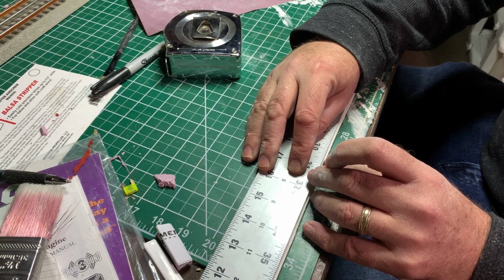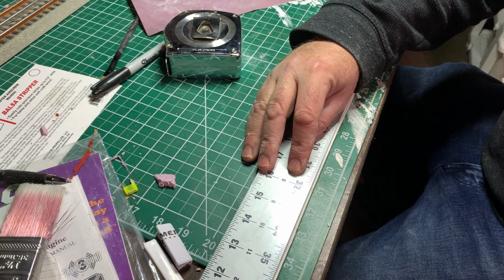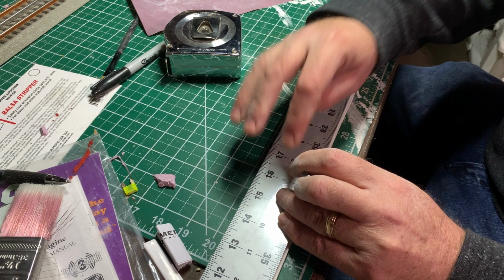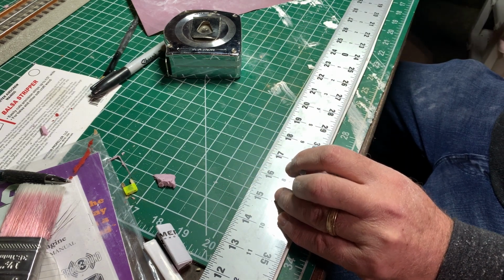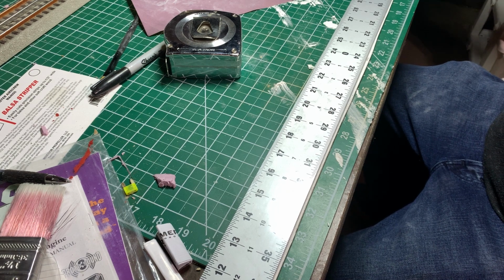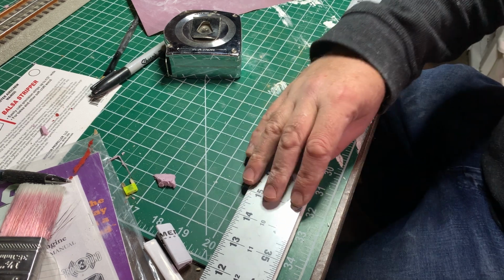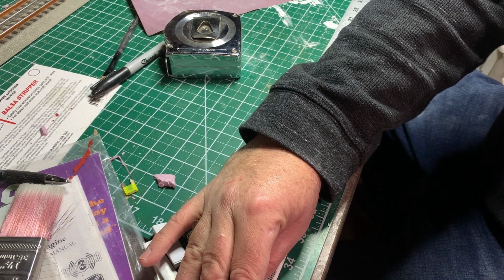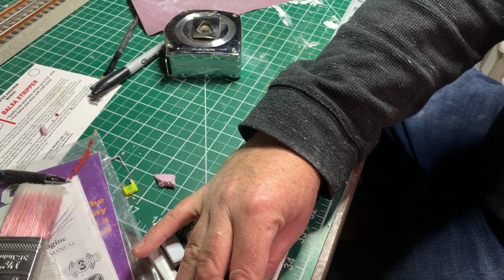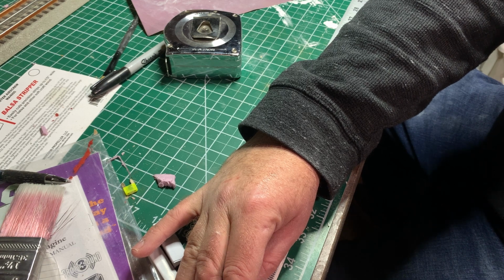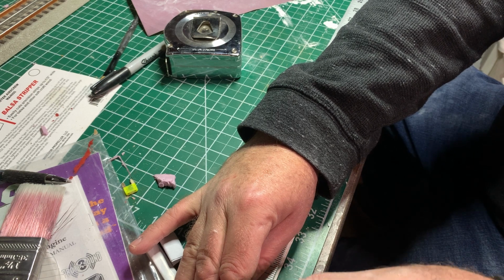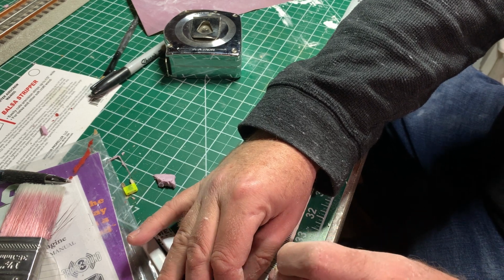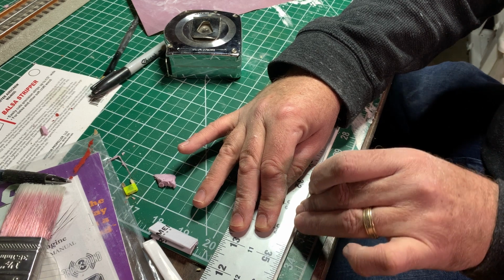Make sure that it's equidistant from one end to the other so that you get a perfect line. You want your curbing to be even. And then you just scratch a line along the edge.